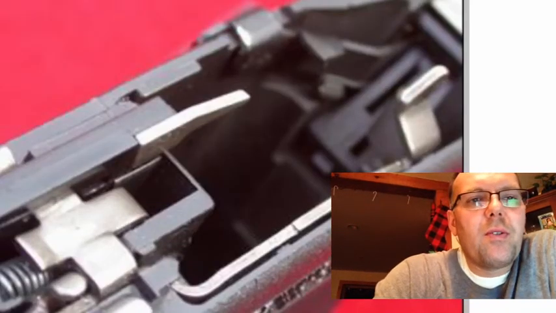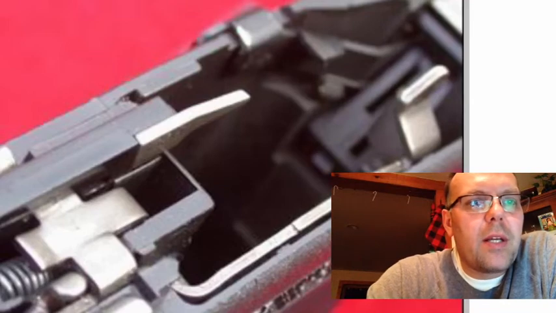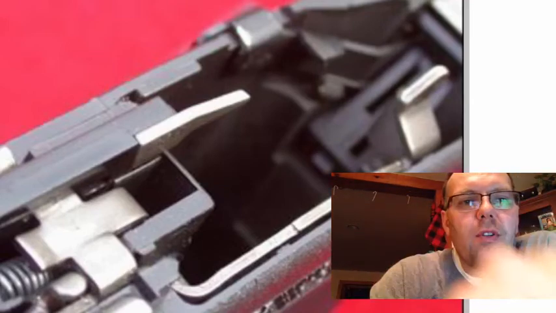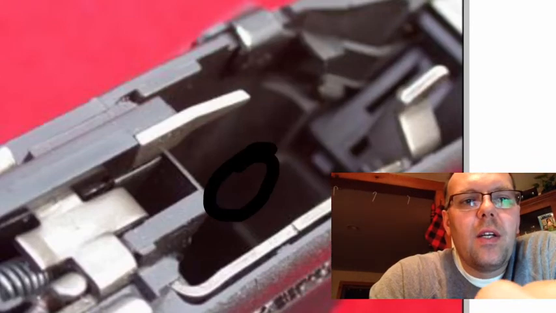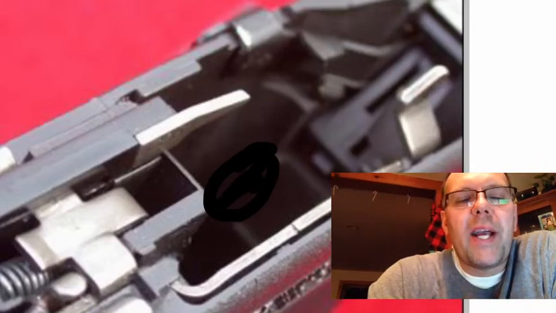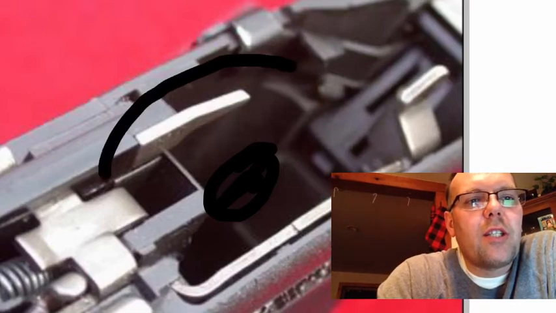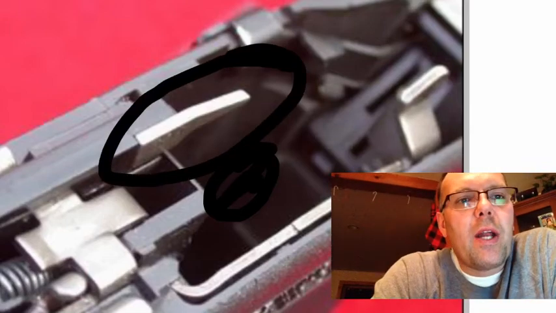All right, the next part I'm going to talk about here is the ejector pin. This is actually the frame of the gun, and if you're looking down in this section right here, that's where the magazine would come up in. But the part we're focusing on for this is this ejector pin right here, that metal piece.